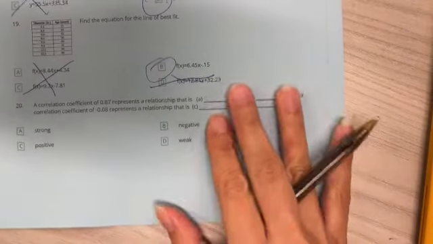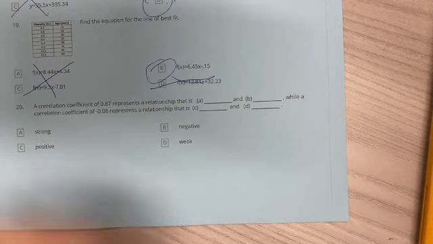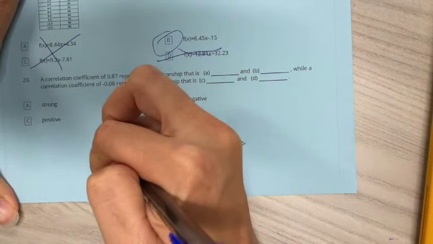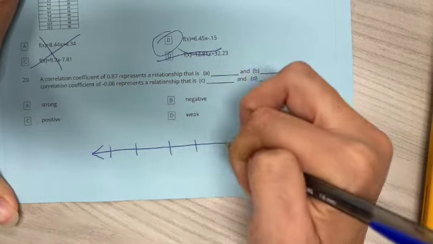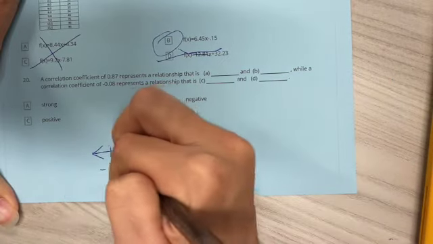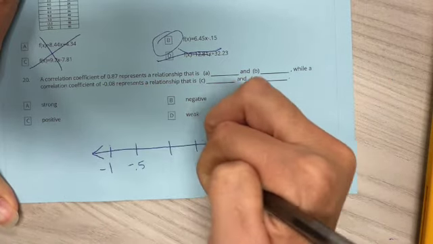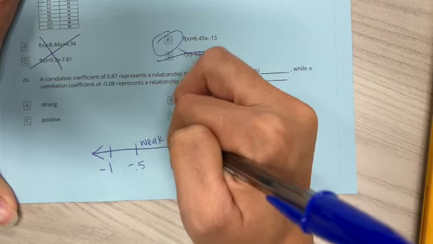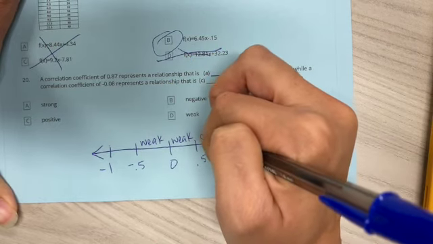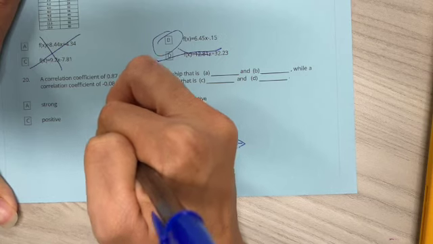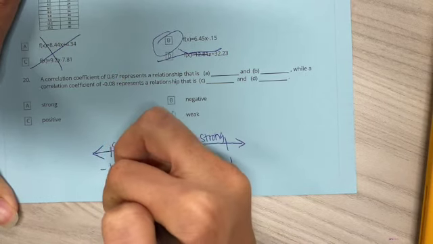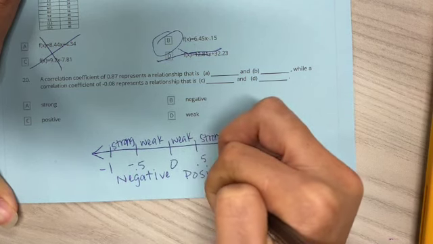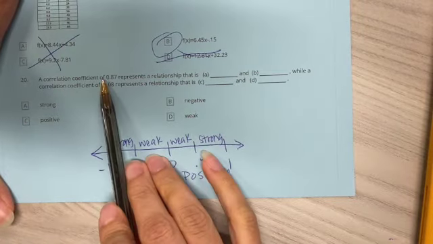Okay, this next one does not require a calculator. You're just looking at the correlation coefficient. So remember, correlation coefficients run on a number line. We've got -1, we've got 1, we've got negative 0.5, we've got 0.5, and we've got 0. Here is weak. This side is weak. This side is strong. This side is strong. This side is negative. And this side is positive. So these ones we're just placing on the number line and telling.